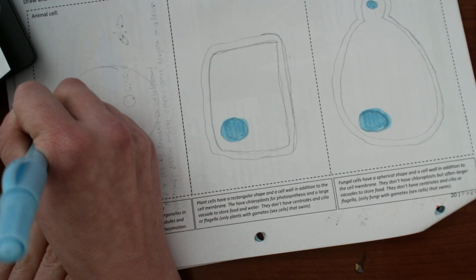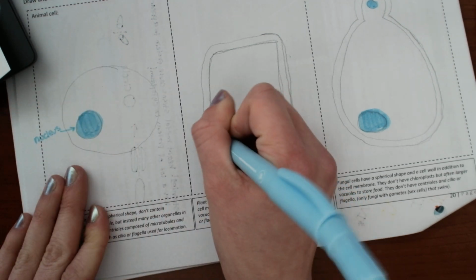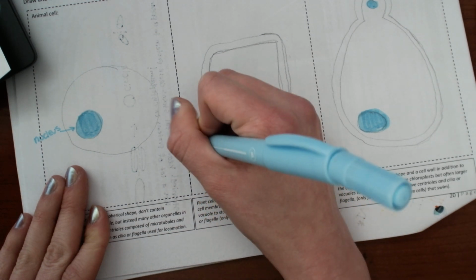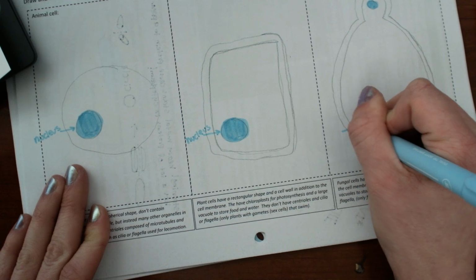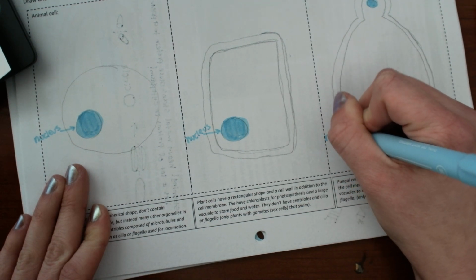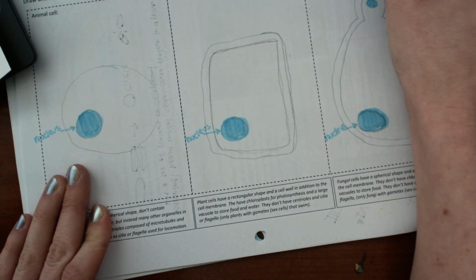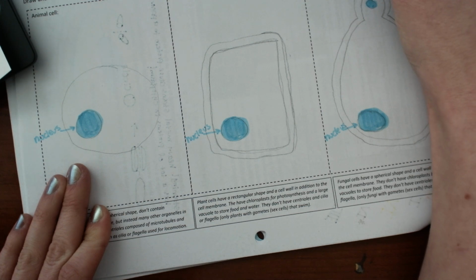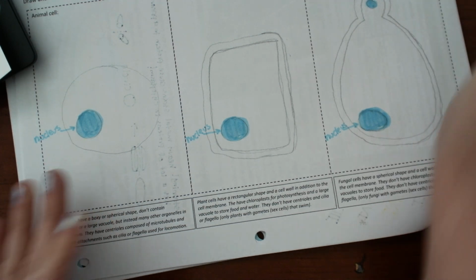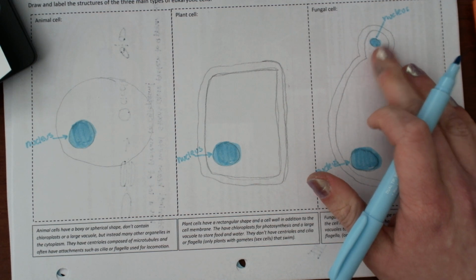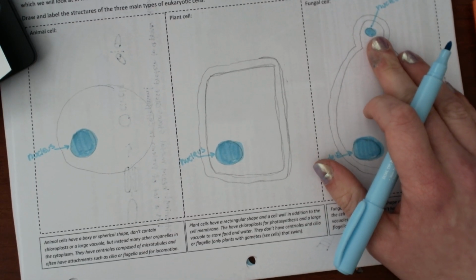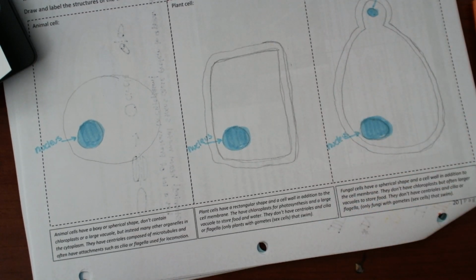Anything in the blue highlight, nucleus. Just have to label this one too. Okay. I'm not labeling the details on this one. I'm letting you know that right now. That bad boy is way too small. I'm gonna run out of space.